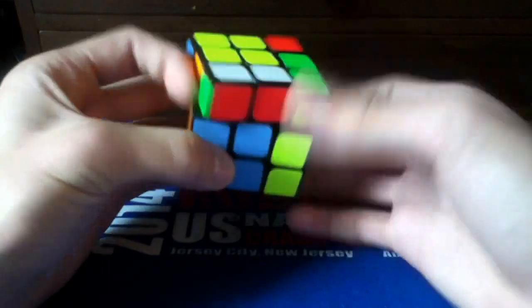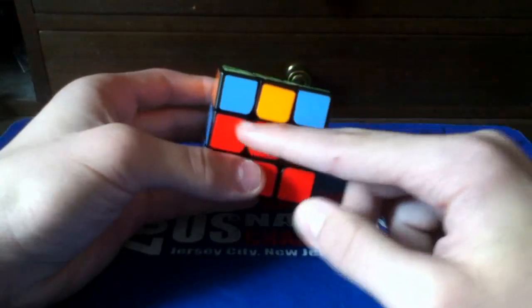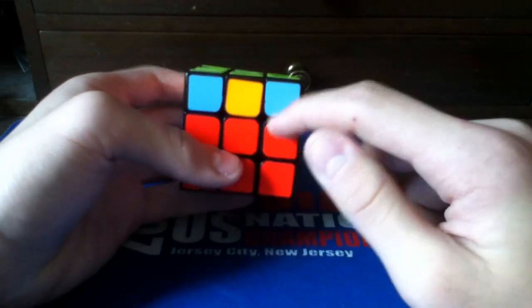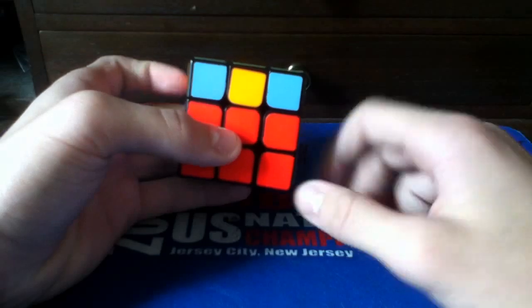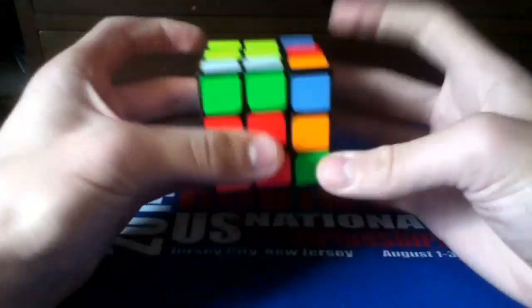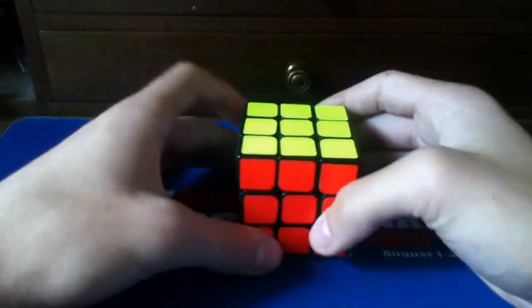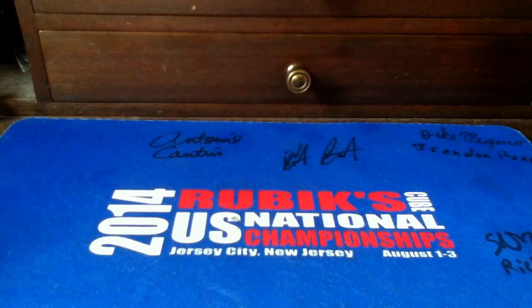So basically, we can put this into practice. If we do the normal U perm, if it takes a U to get the corners to be the same color as the front face, like that, then we know that at the end we'll have to do a U. Makes sense, right? If it doesn't, I'm sorry, but that's basically how it's going to be.